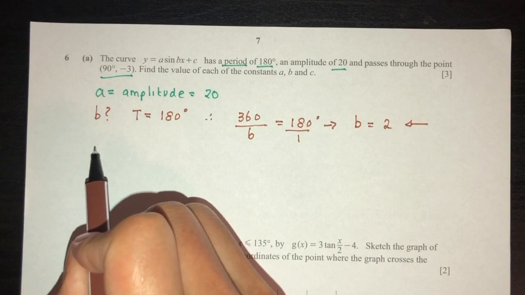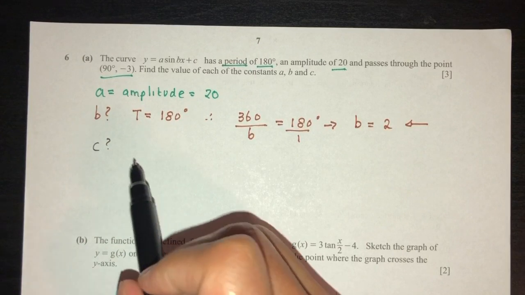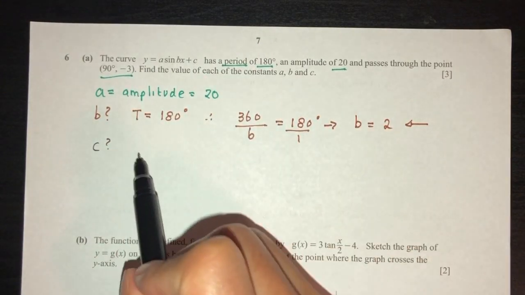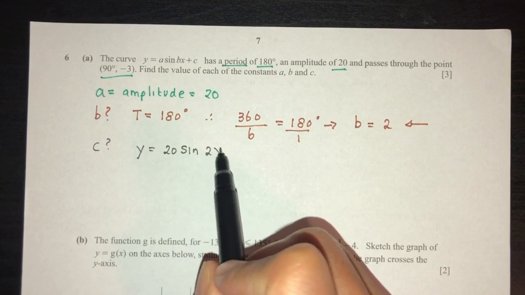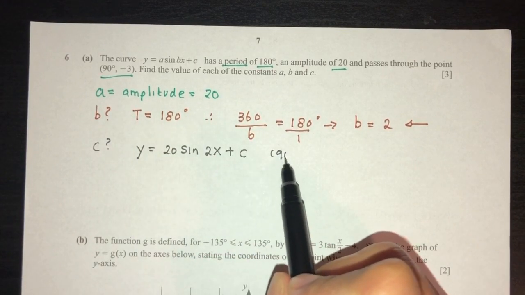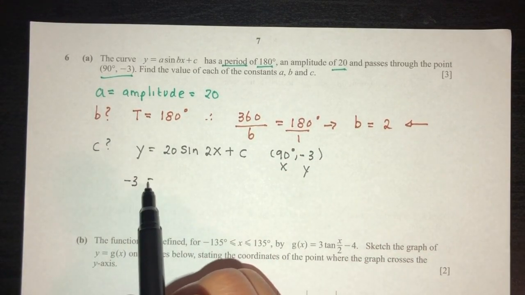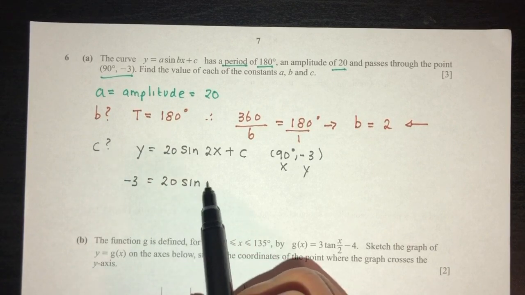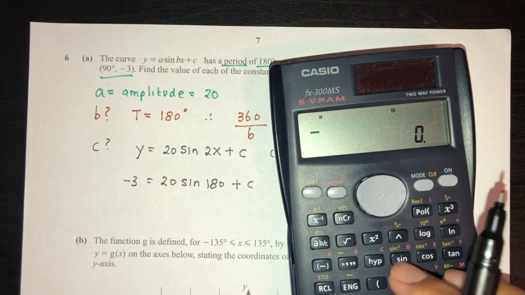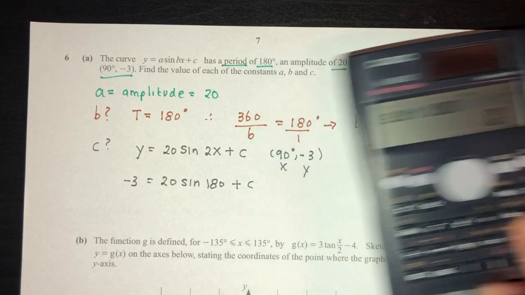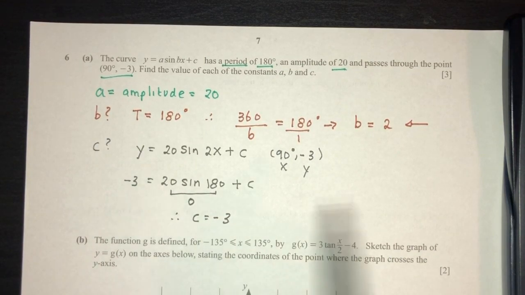Okay. Now to find the value of c, we have to use these two values, right? So we have the equation y is equal to a, which is 20, sine 2x plus c. That will be x, y. Y is minus 3. 20 sine 180 plus c. So what is sine of 180? That is 0. So this thing becomes 0. So c is equal to minus 3.